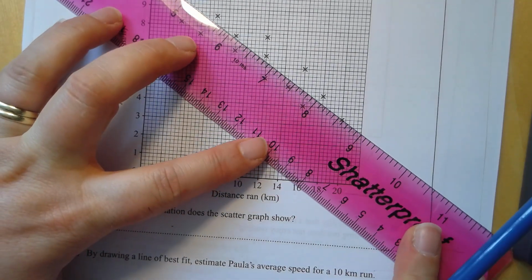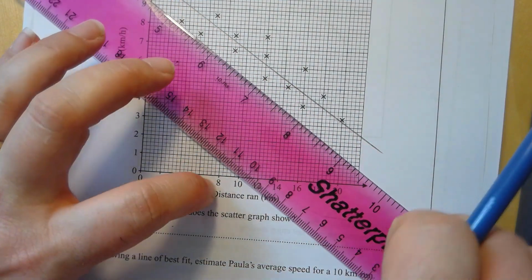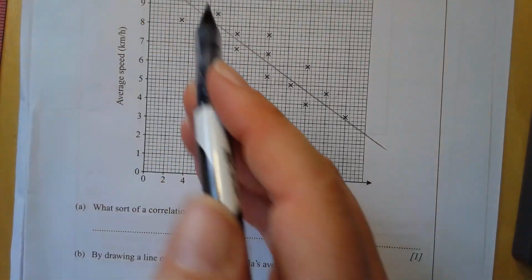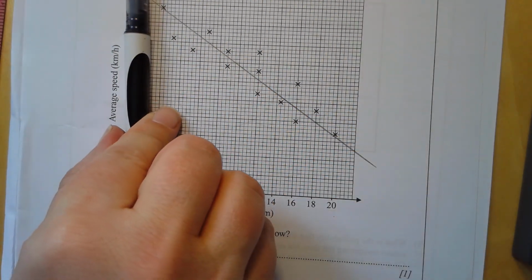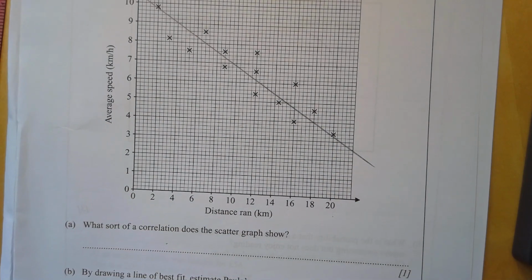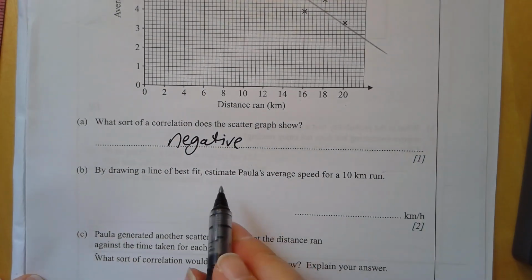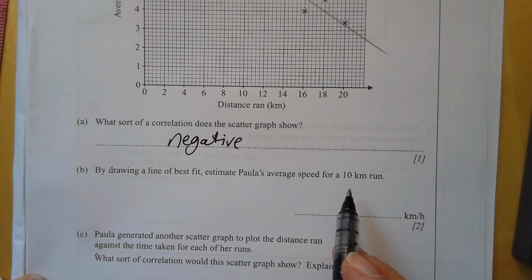Which direction do we draw a line of best fit? Well, it's in this direction here. That makes it easier for me to work out what the correlation is. If we're reading this line like a book, we're reading from left to right. The line is going down, so it is a negative correlation.